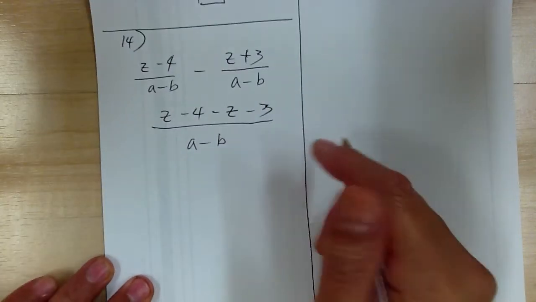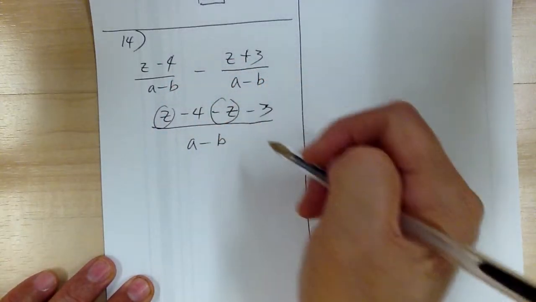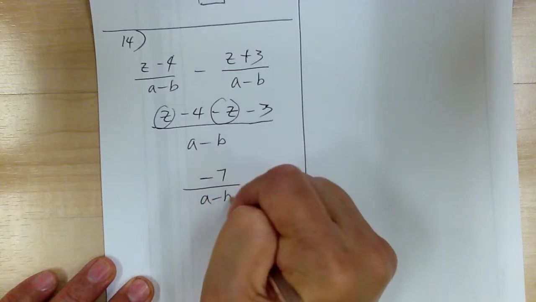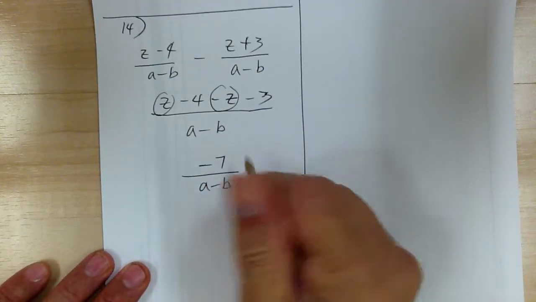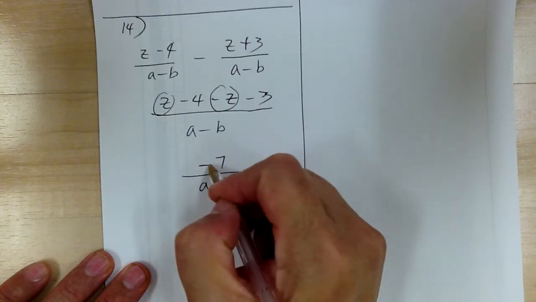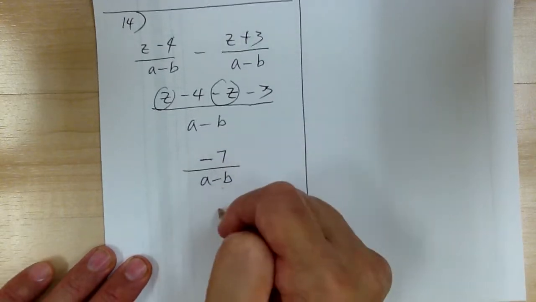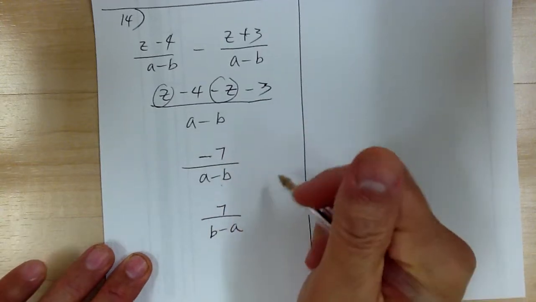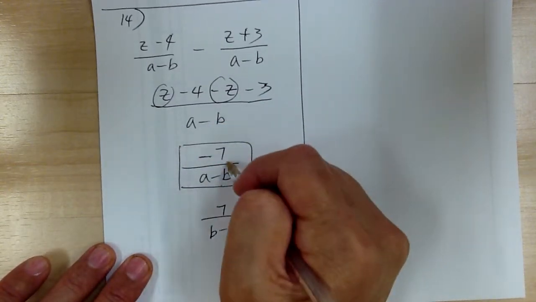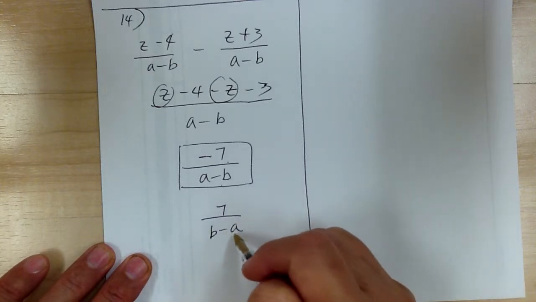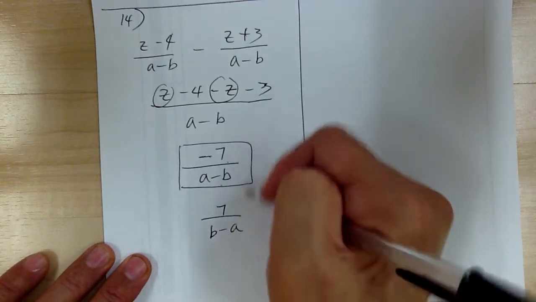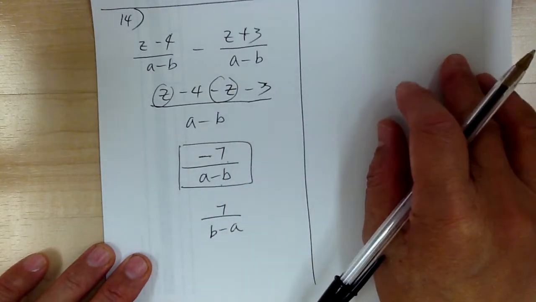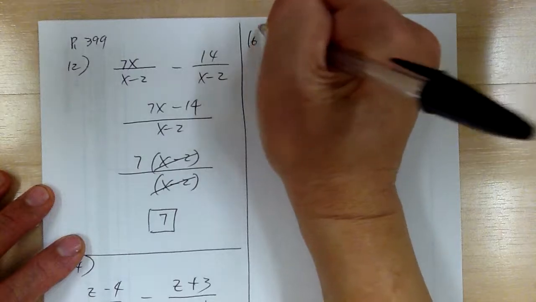Okay, after that you can combine the like terms. So this and z minus z cancel out. So you're going to get negative 7 over a minus b. Okay, so you can leave it this way, or you can use the negative to switch the subtraction. So you can have 7 over b minus a. So either one is fine. But this is probably better. But just take your pick. Since the book has the answer, I'm just going to use this one. Okay, let's go to 16.